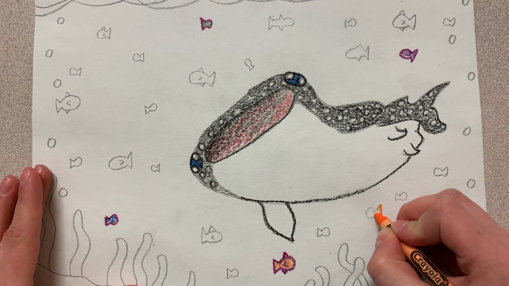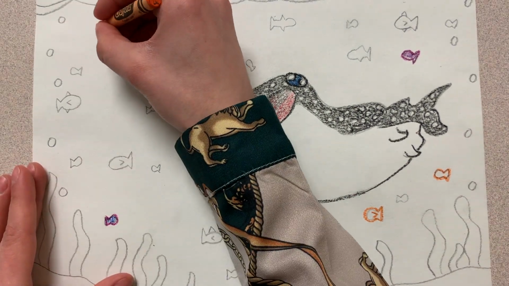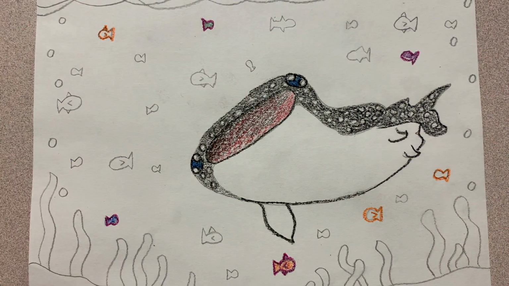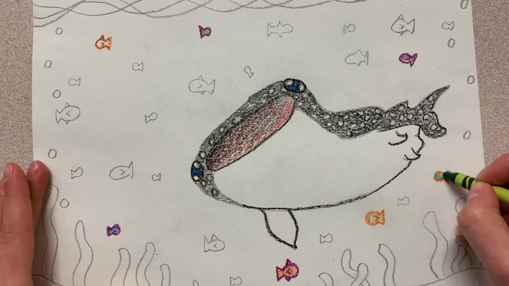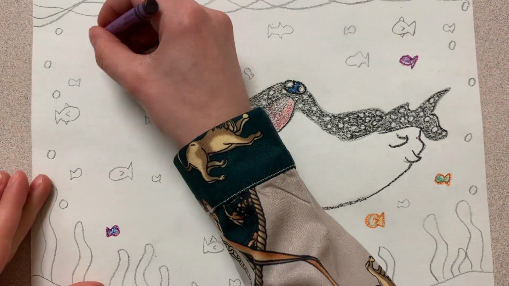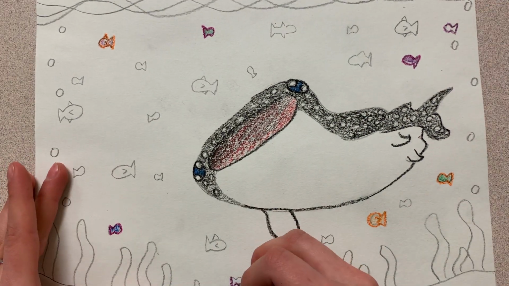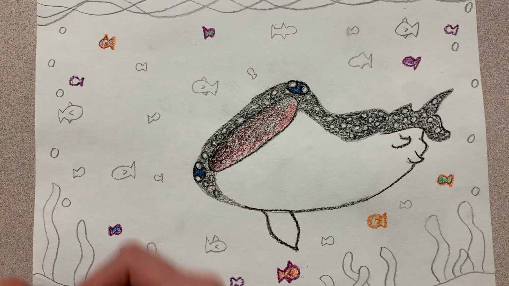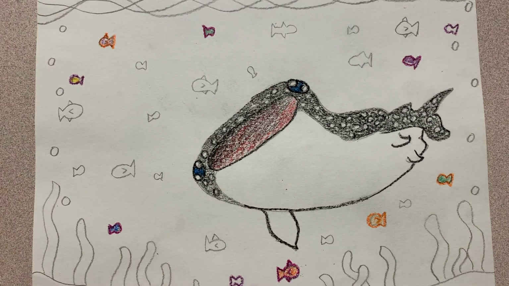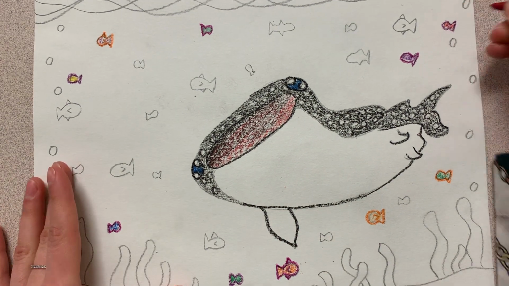Now I'm going to be taking my orange crayon, outlining about 3 to 4 fish, and then taking a new color and coloring in the inside. Every fish I do, I will outline with a different color than the color I color on the inside. Go ahead and start outlining and coloring in your fish with 2 different colors.